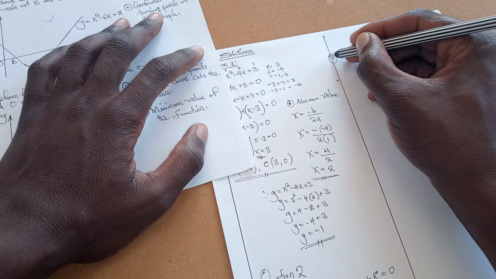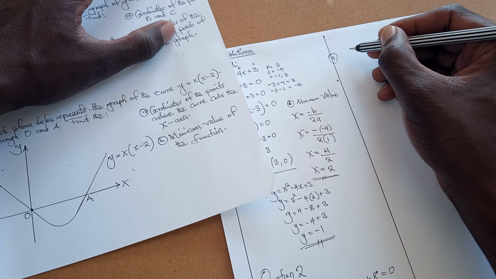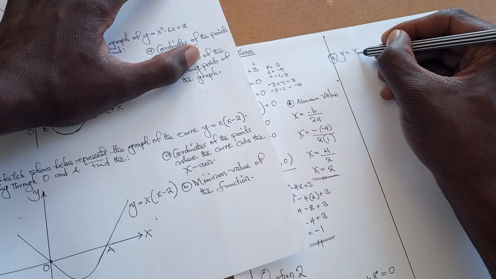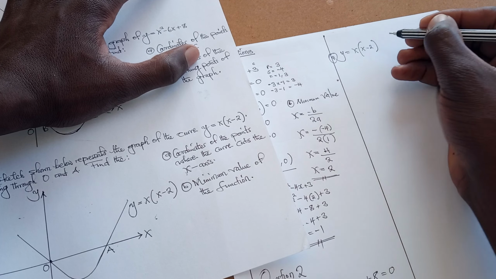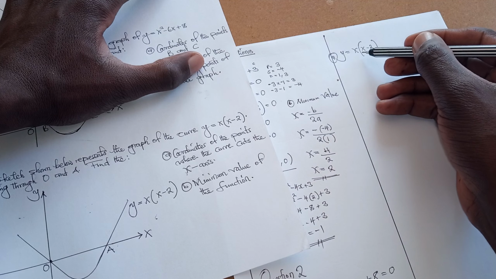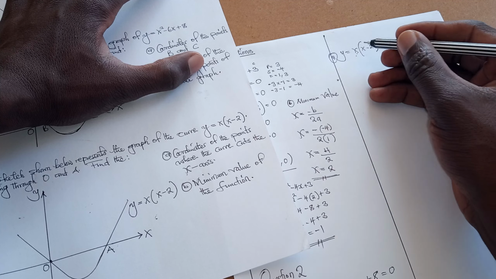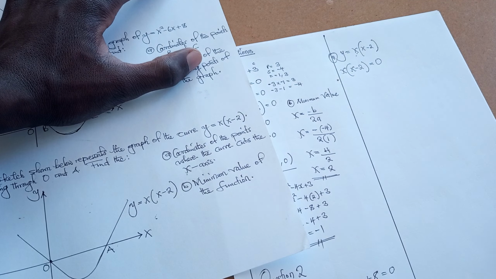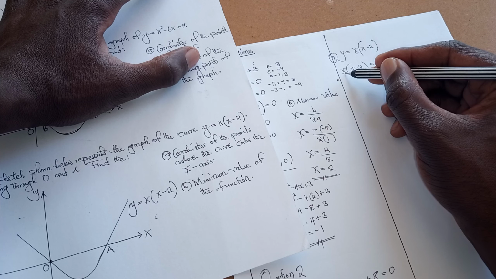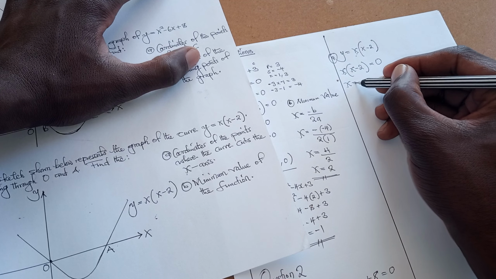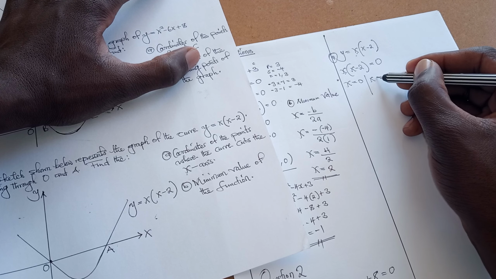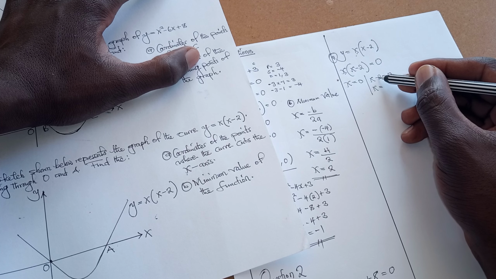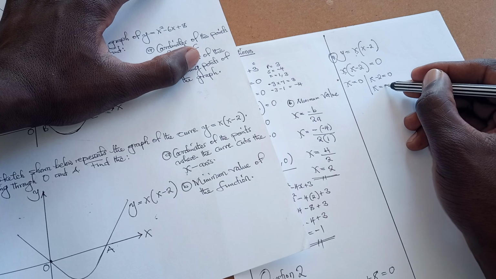So we say A. We have been given the equation, y is equal to x and then x minus 2. Okay? So what we are doing with this, we just equate this equation to 0. So we say x minus 2 is equal to 0. As simple as that. So therefore, x is equal to 0, or x minus 2 is equal to 0. So x is equal to, this negative 2 crosses the equal sign, becomes a positive 2.